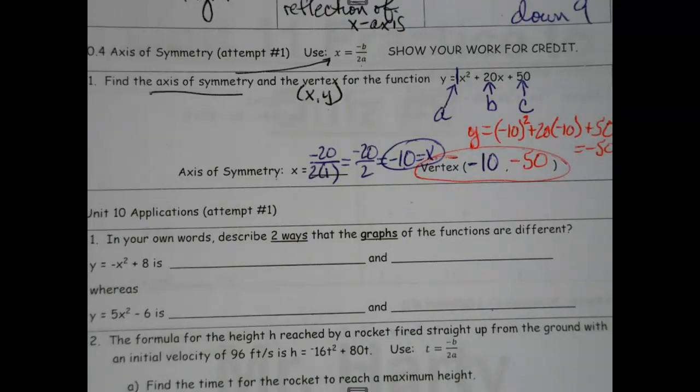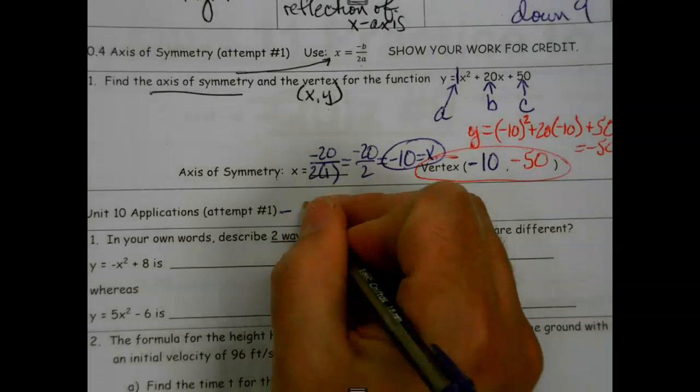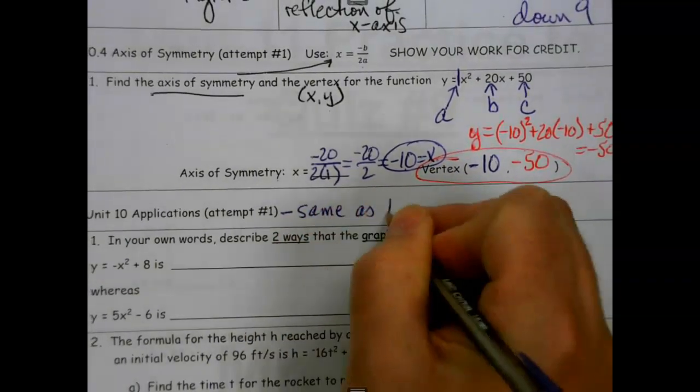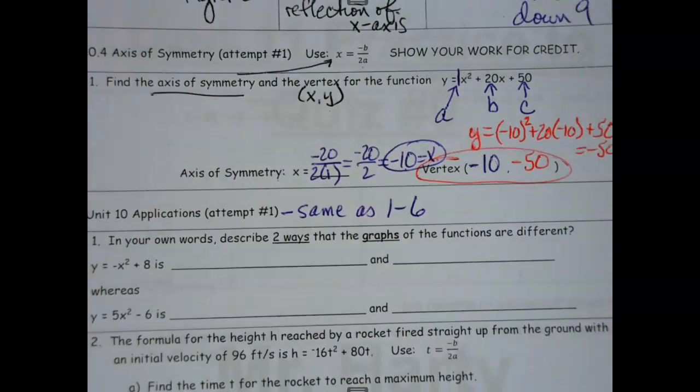So then the applications. Oh boy. Now, here's the thing. This is the same thing as questions 1 through 6. It's just worded differently. So look up to our answers in 1 through 6.